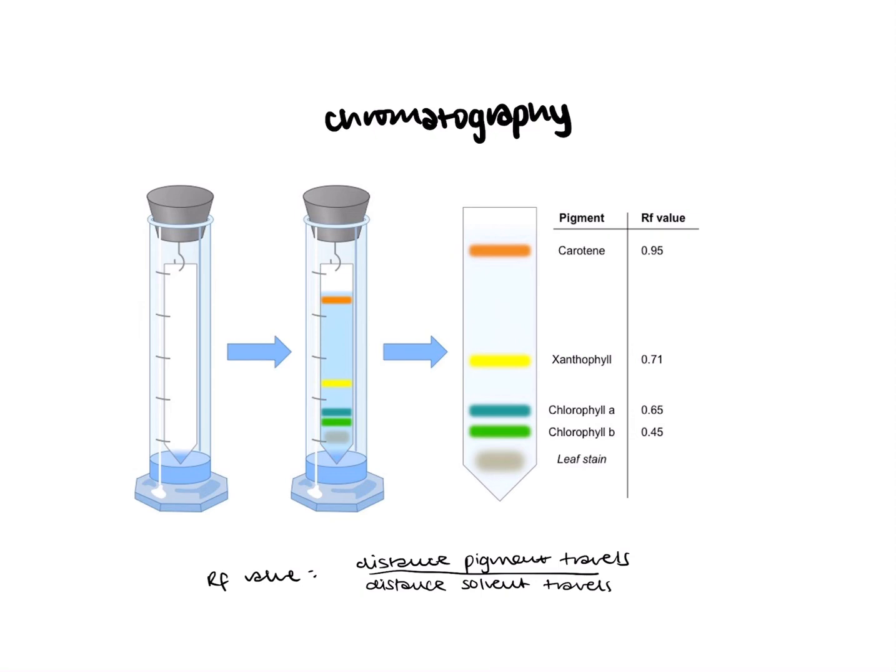A mixture is dissolved in a fluid and then passed through a static material. There are two techniques for separating photosynthetic pigments. The first one is paper chromatography, which uses cellulose, so paper, as the stationary bed, the static material that the mixture is traveling upwards through. And the second type of technique is called thin layer chromatography, which uses a very thin layer of adsorbent, which runs a lot faster than paper chromatography and has better separation just because of the material that is being used.